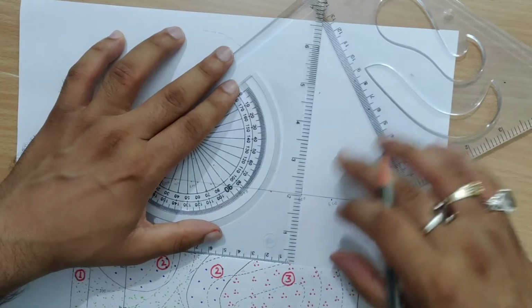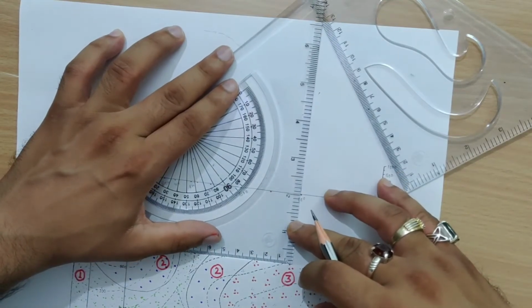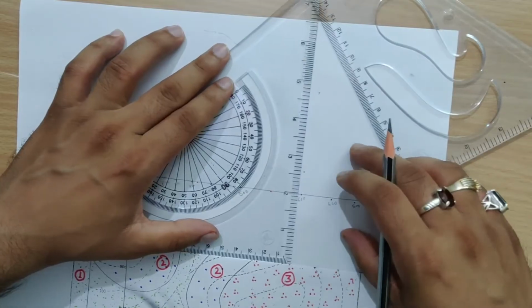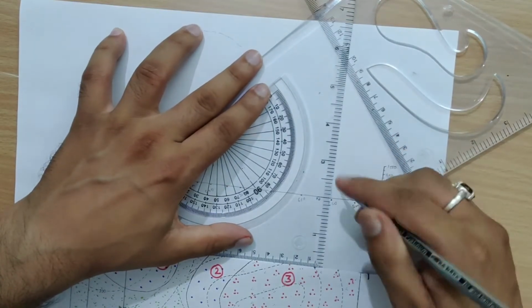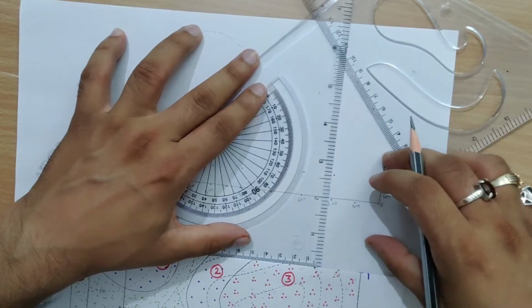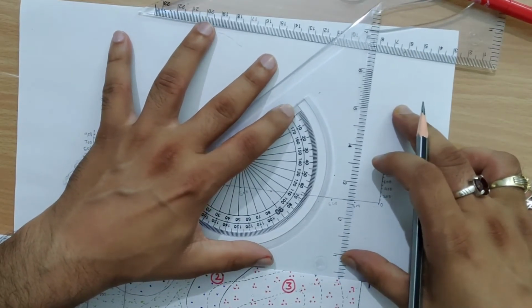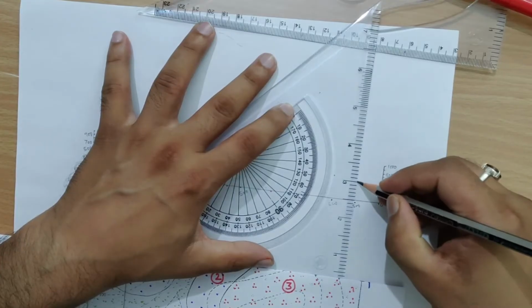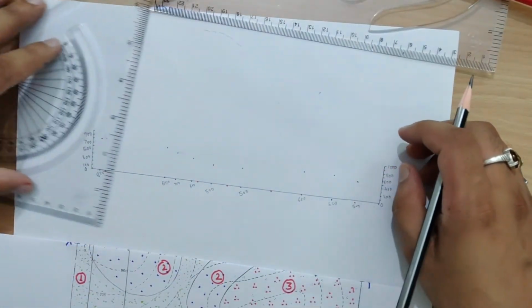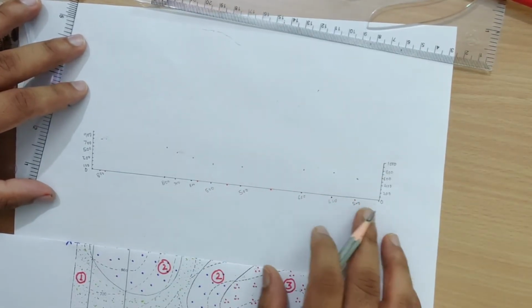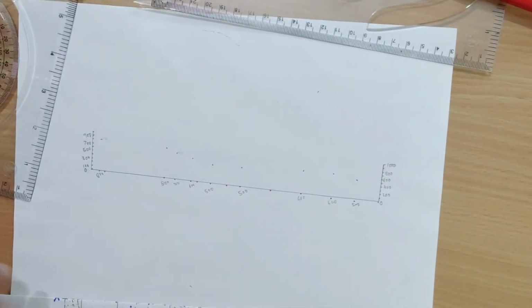This is 600, this is 600. This is back again 600, and this is 500. Now we are done with the marking of values of these contours.